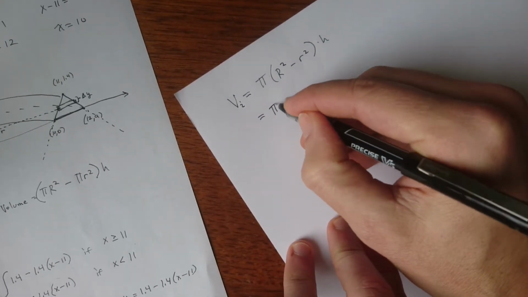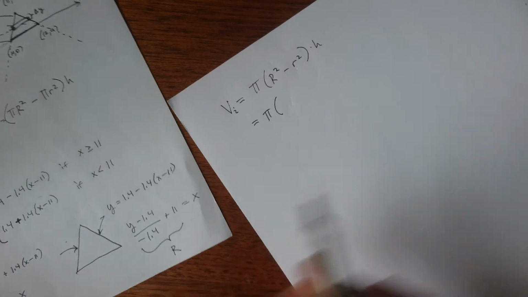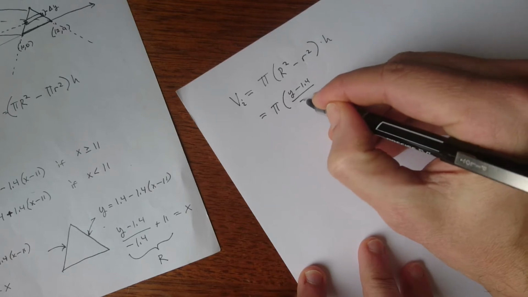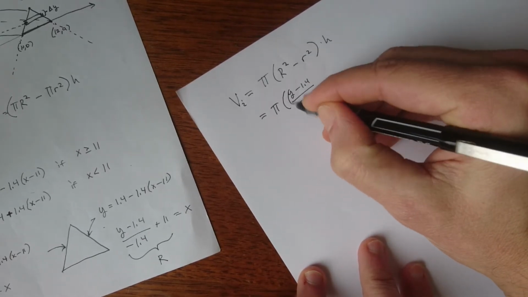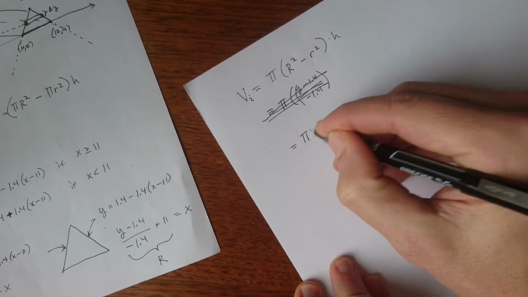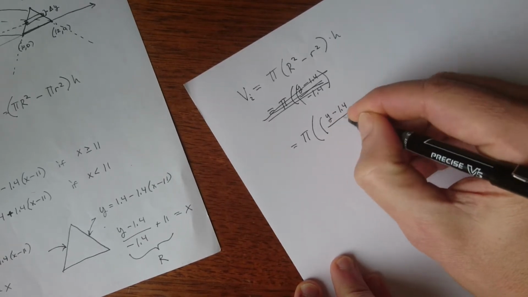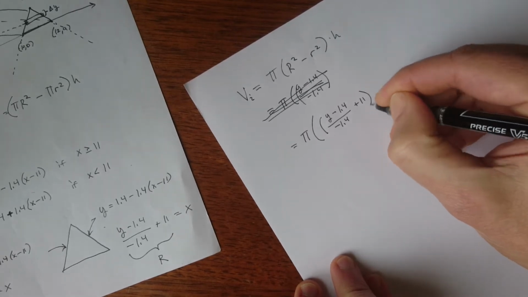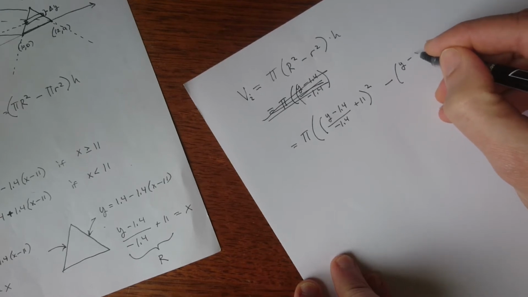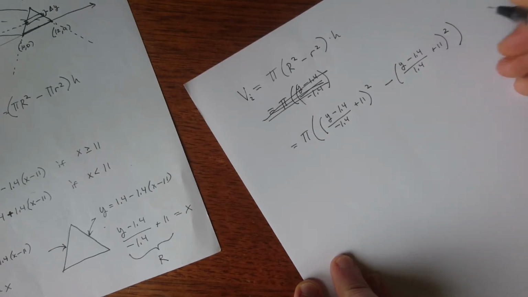This will be pi times, so our big radius, just reading off these equations we got a moment ago, will be y minus 1.4 over negative 1.4. Oops, sorry, let's scratch that line. Pi times, this is going to get a little ugly, y minus 1.4 over negative 1.4 plus 11 squared, minus the expression for the little radius we got a moment ago, times delta y.